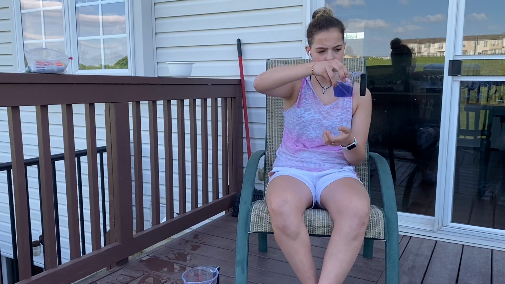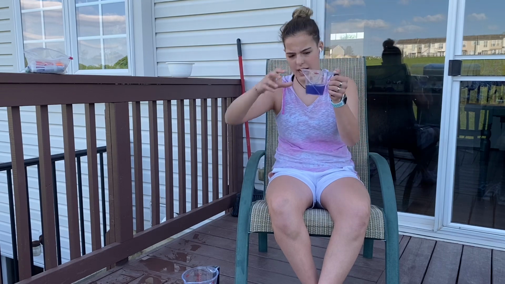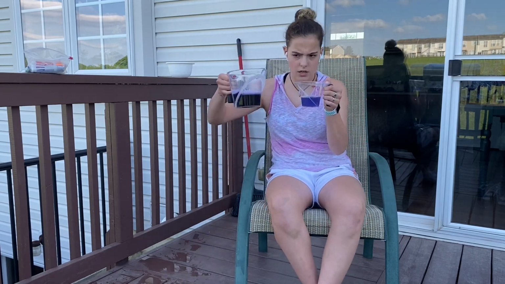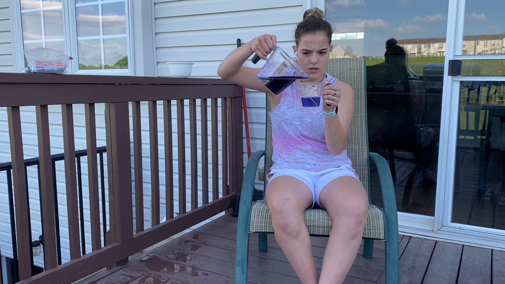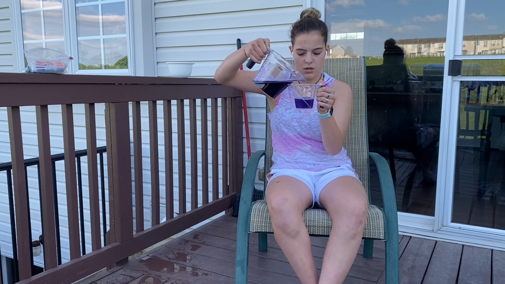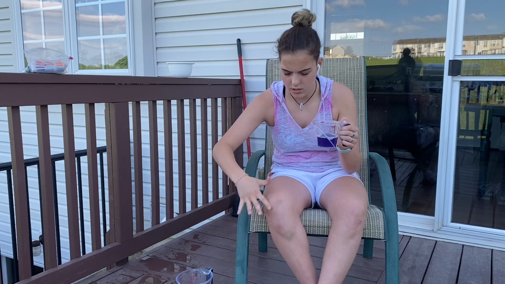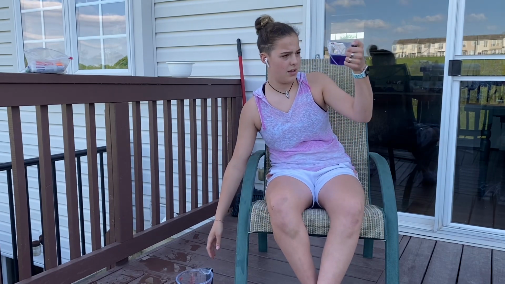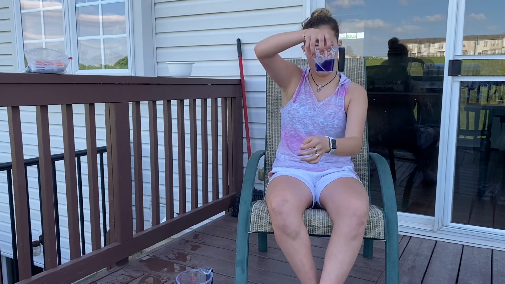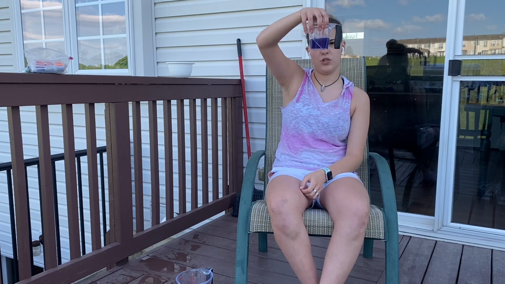A little blue. So we're going to add a little bit more indicator. Oops, spilling cabbage juice on myself. We get this nice blue. So that'll be our neutral.